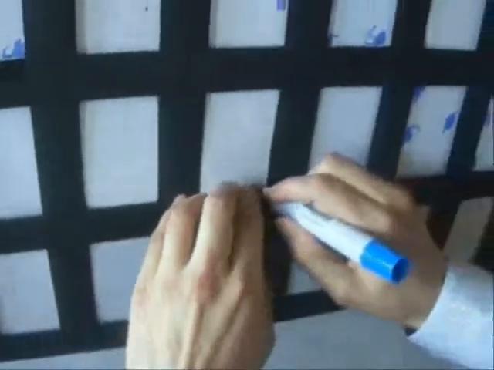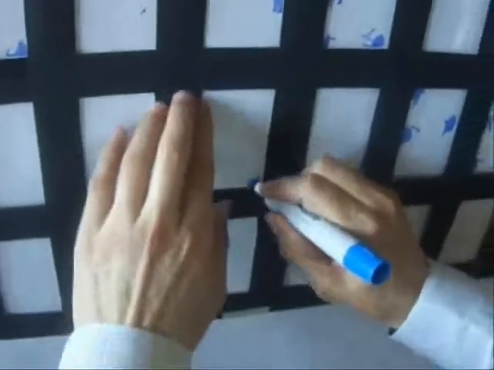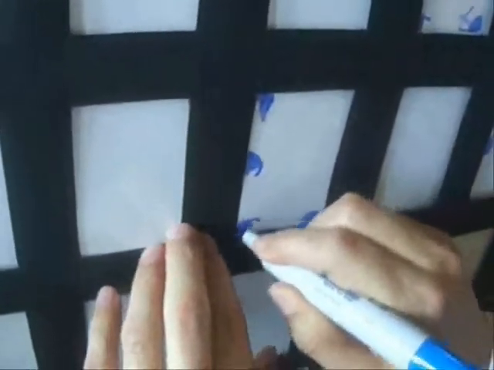Let's write the number 122. So we have the number sign, and we have number 1, dot 1, number 2, that's 1 and 2, and number 2 again, that's 1 and 2. So we have in these 4 cells the number 122.